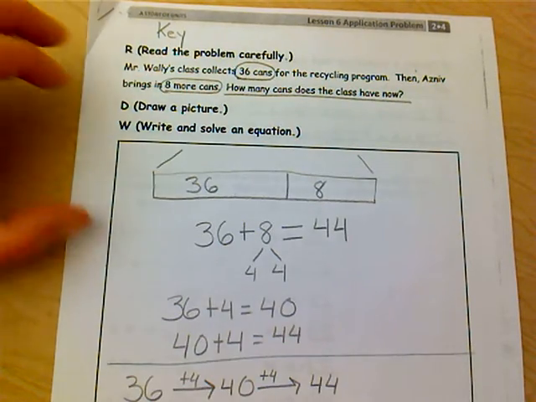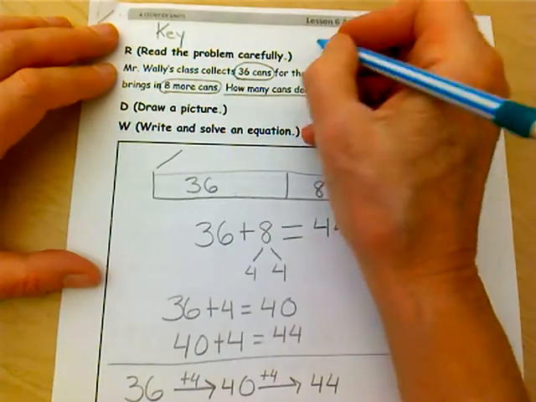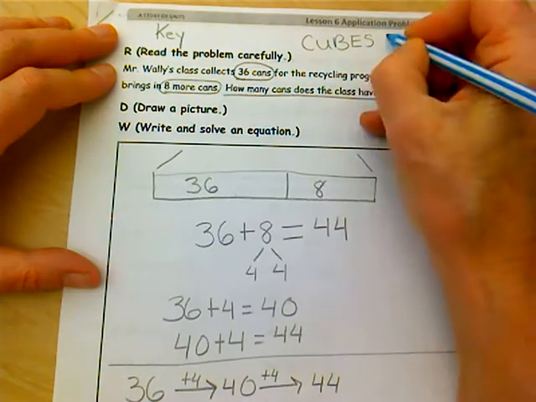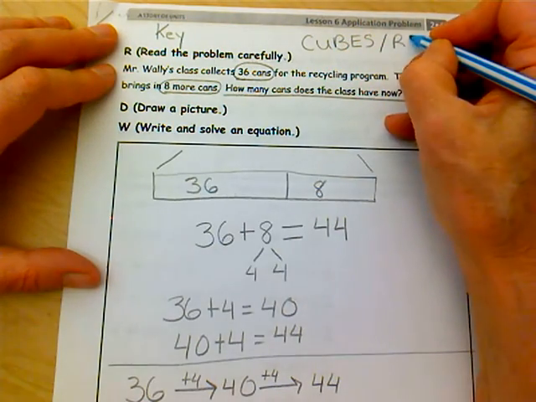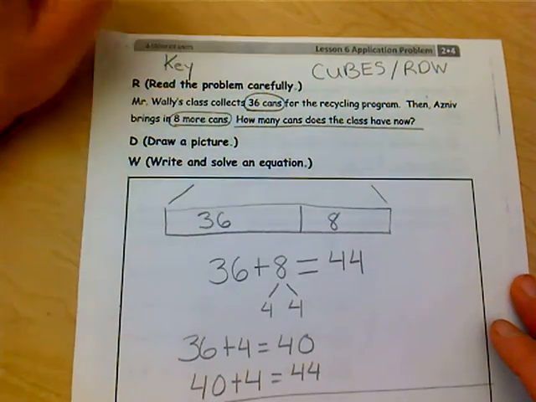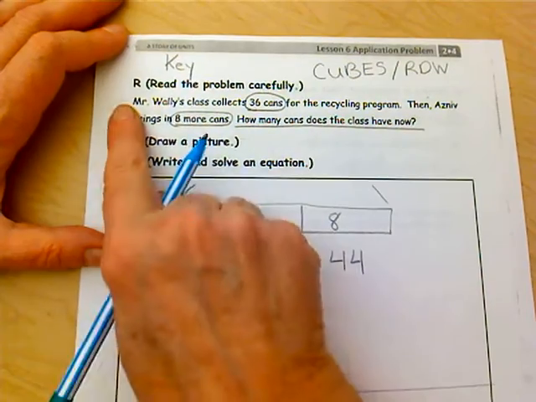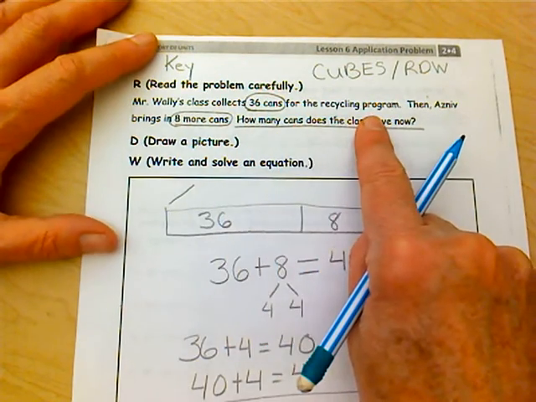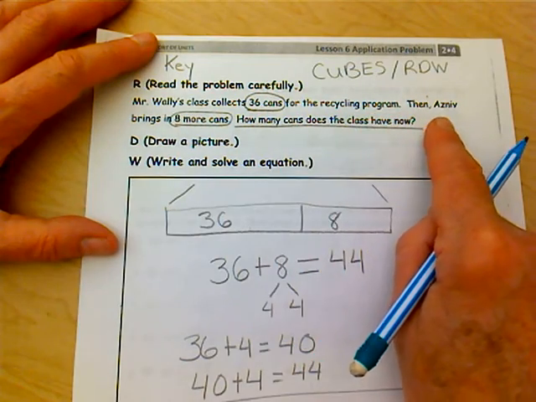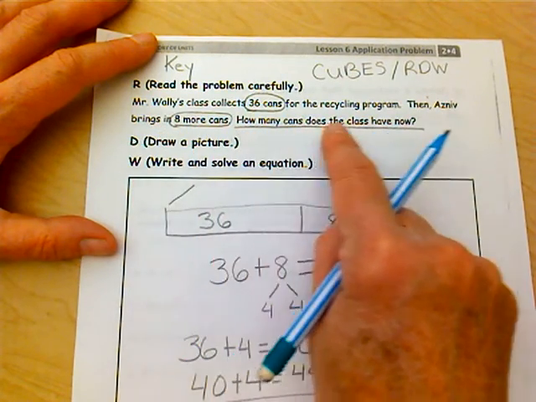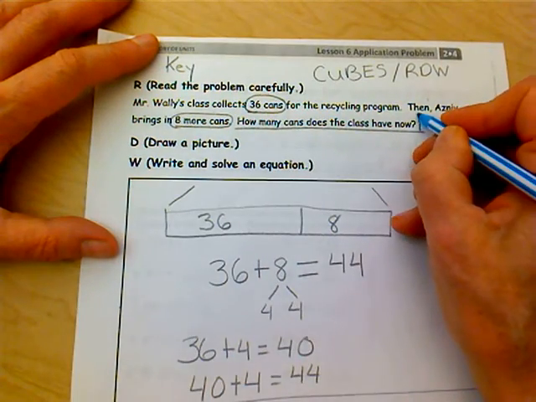Hey, are you back? So, did you remember to use cubes? I hope you did. And also, read, draw, and write. I don't think that's going away anytime soon. So, Mr. Wally's class collected 36 cans in the recycling program, and then Inez brings in 8 more cans. How many cans does the class have now?